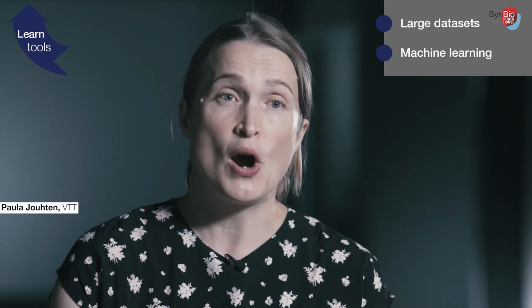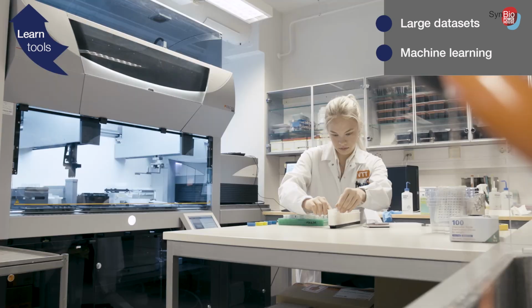So if we can combine, maybe even this kind of human guided machine learning, where sometimes the scientist can interfere and take part in the learning cycle, the machine learning algorithms will enable us to do this faster, and this will be of course supported by the automated means for engineering cells.